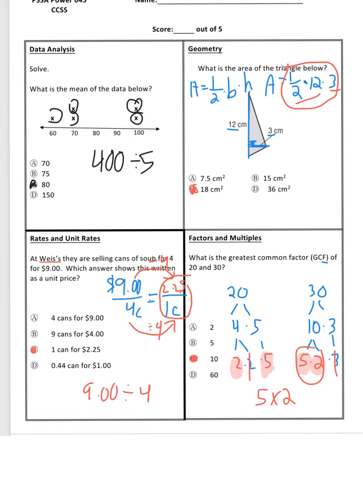Now, if you just knew by looking at this that the biggest number that goes into 20 and 30 is 10, you could have just filled it in that way and I would have been okay. But the factor tree method is to help you if you totally get stuck.